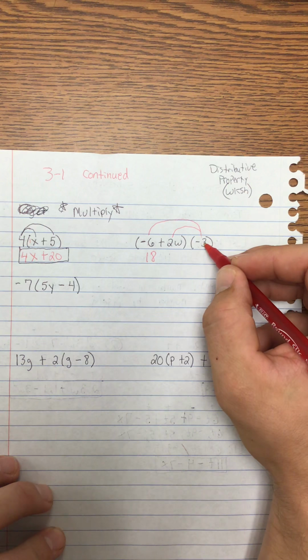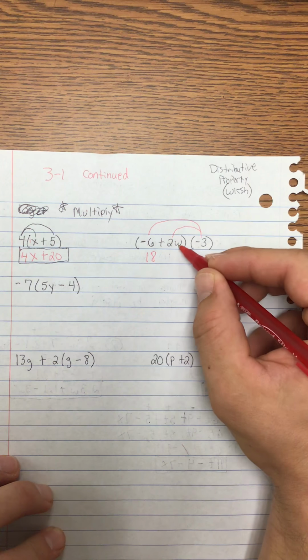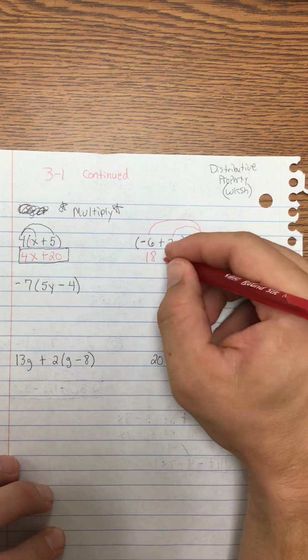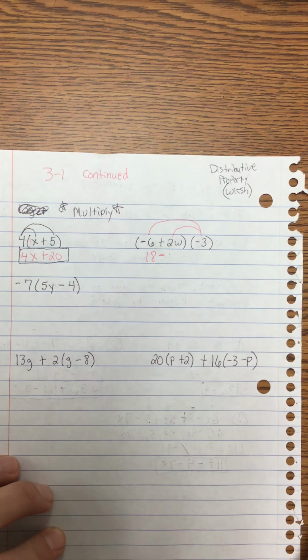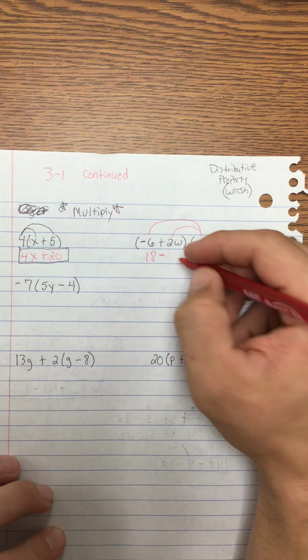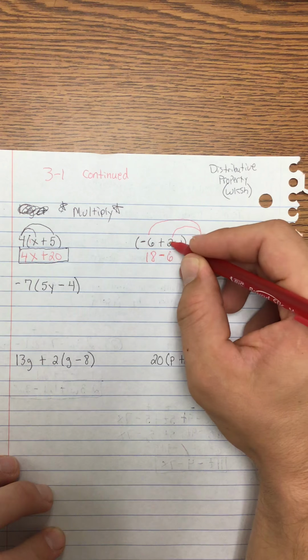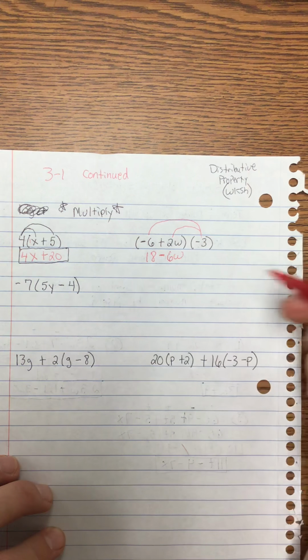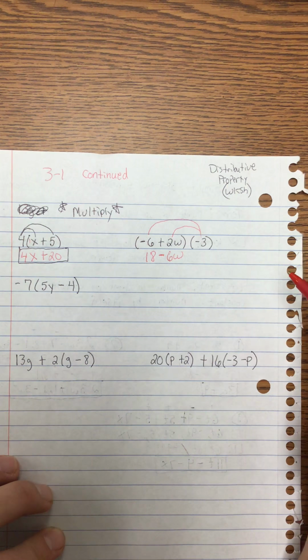And then I need to take this -3 times this positive 2w. Well, a negative times a positive is a negative, so I'm going to put that minus sign there. And 3 times 2 is 6. So 3 times 2w is 6w. So 18 minus 6w. All right.